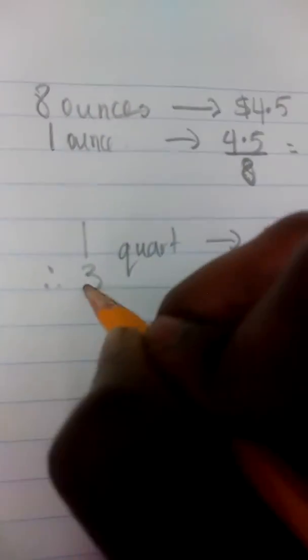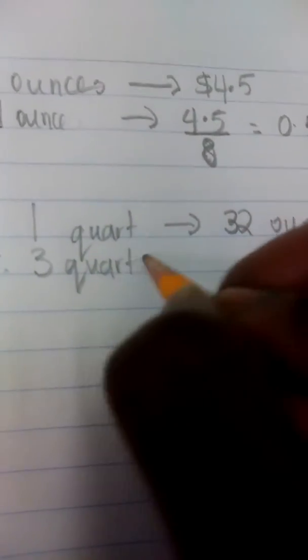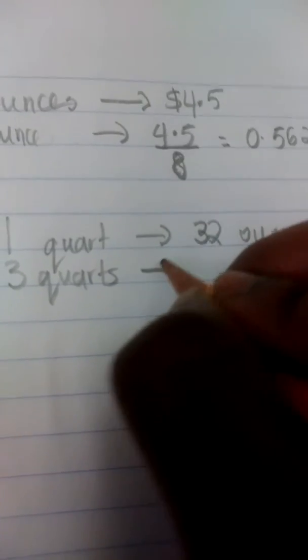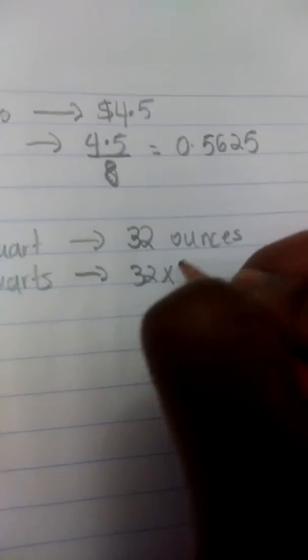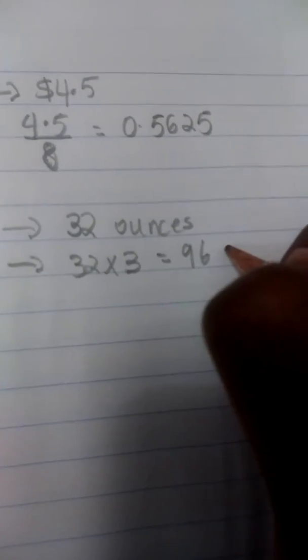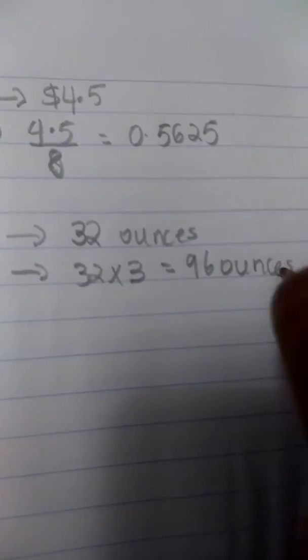Therefore, 3 quarts represent 32 times 3, which is 96 ounces. Okay, so let's go back to the original situation.